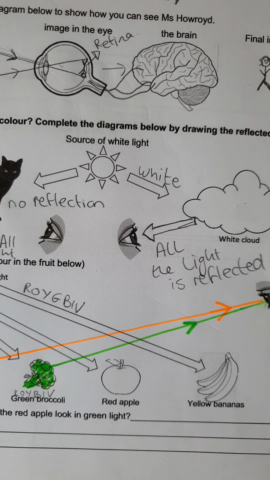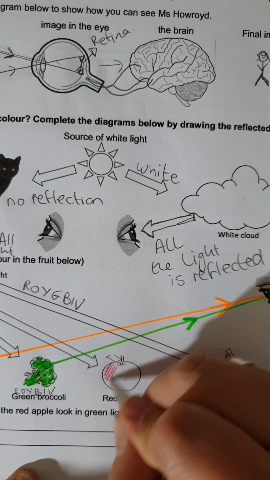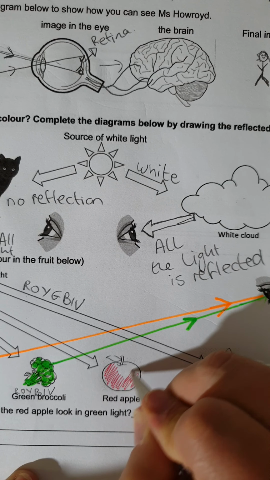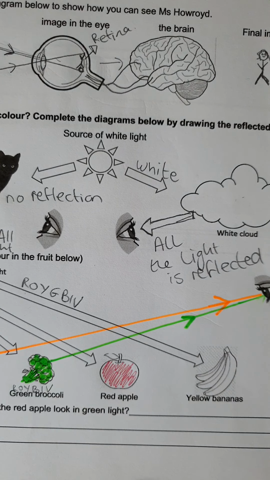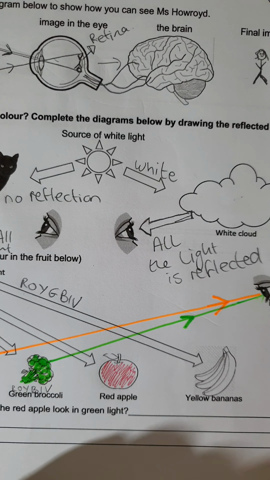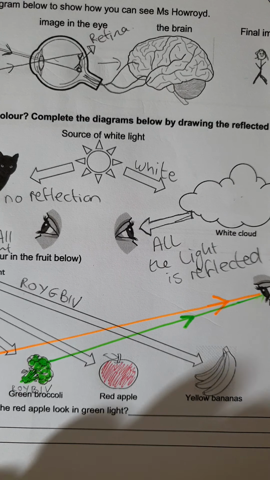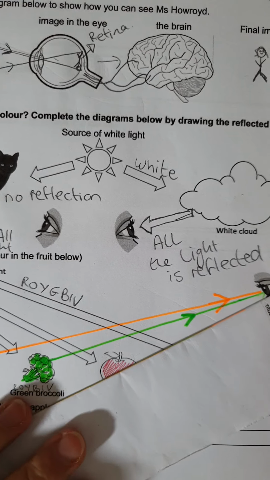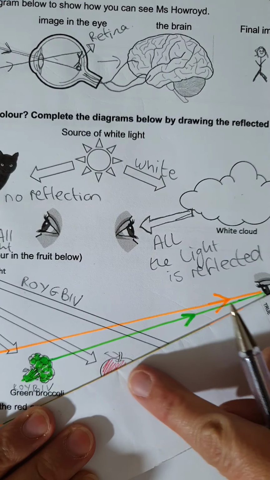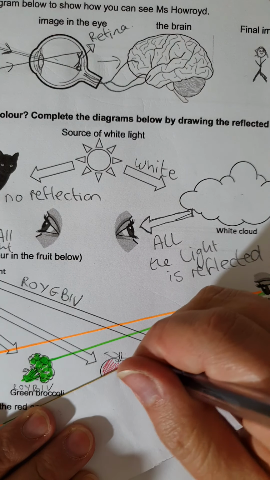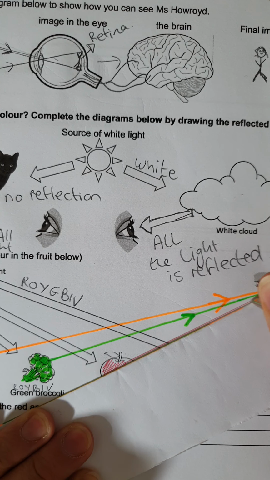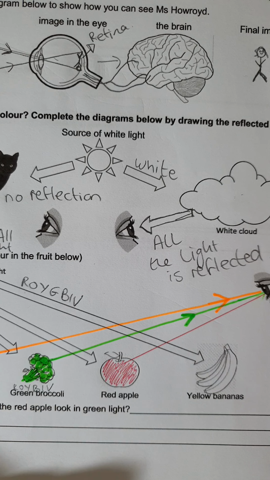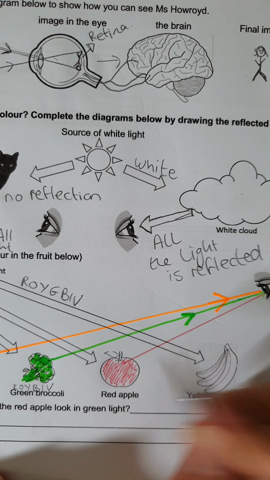Now we have a red apple. How does our girl see the red from the apple? The white light from the sun hits the apple, but it's what the substance is made of and the molecules in it that absorb certain frequencies.